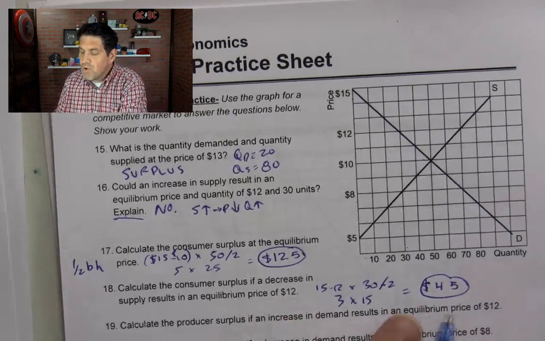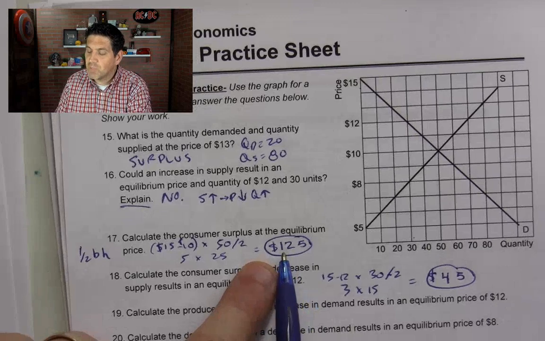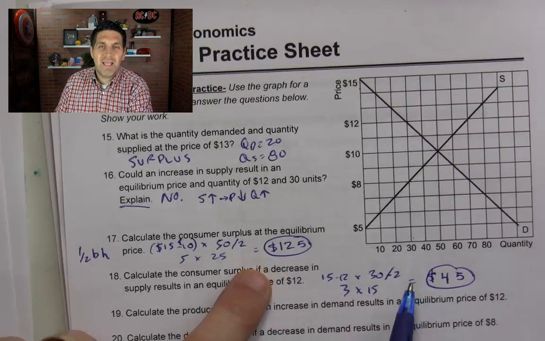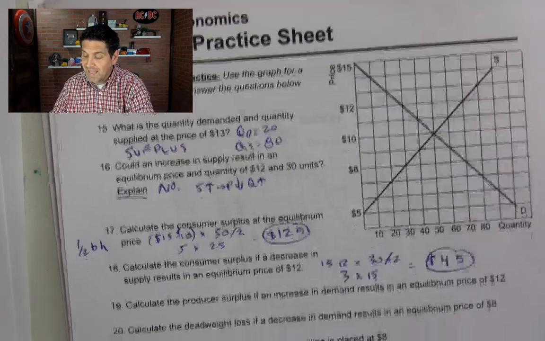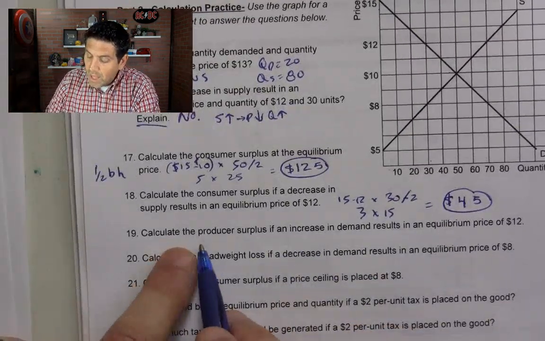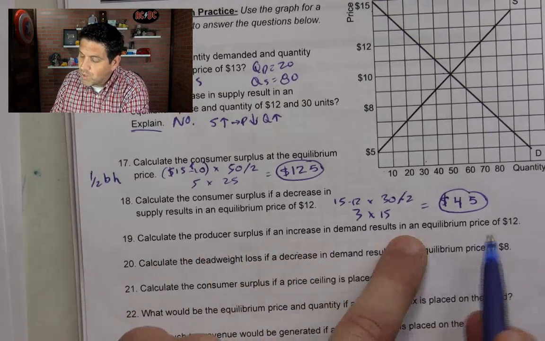So notice, if you came up with 145, something's wrong. If you're saying consumer surplus got bigger, that doesn't make any sense. Obviously, the price increased. When the price increases, consumer surplus has to get smaller. All right, here we go. Calculate the producer surplus if an increase in demand results in an equilibrium price of $12.